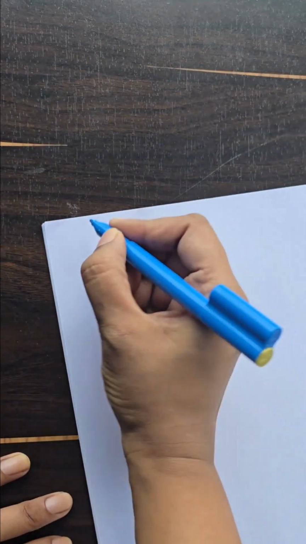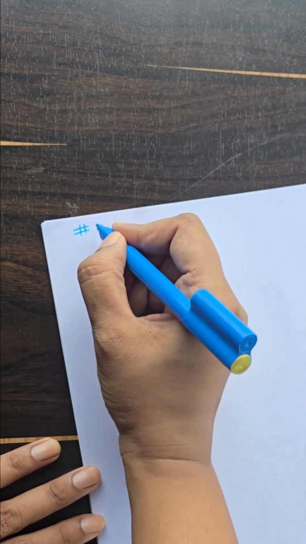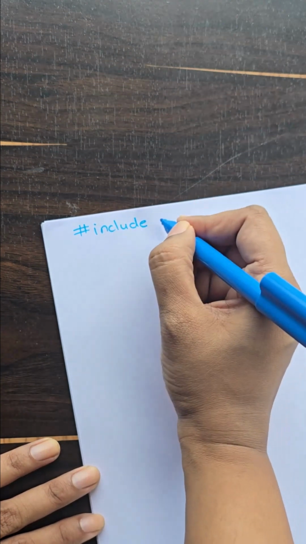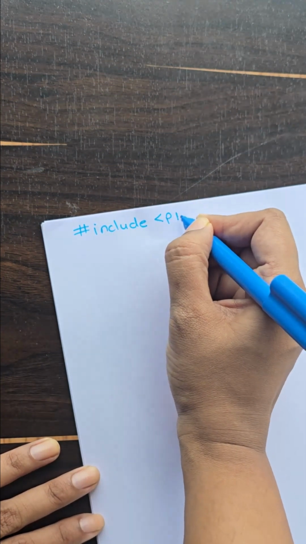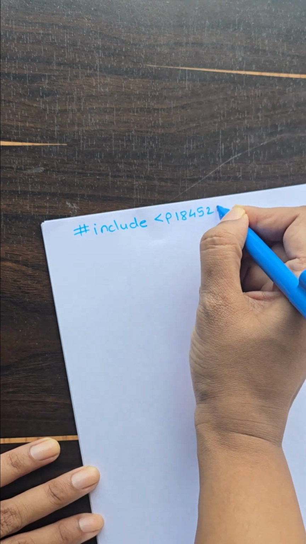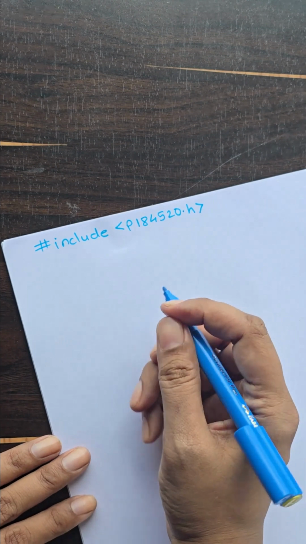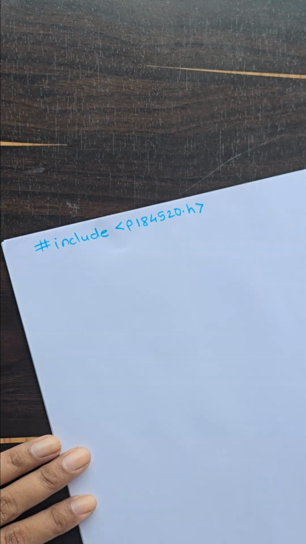Now we will see the program for the timer 0. So we will begin with hash statements. First, hash include, we need to include the header file P18F4520.h, which will include all the headers in your software, in your program.